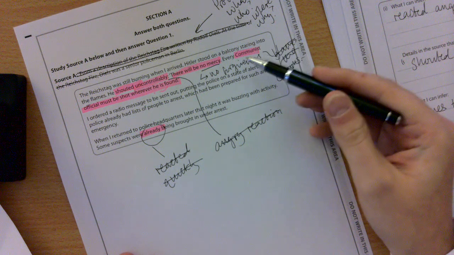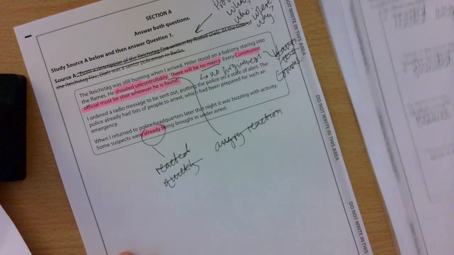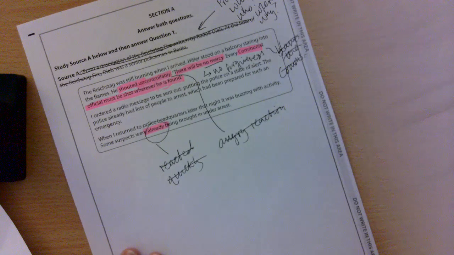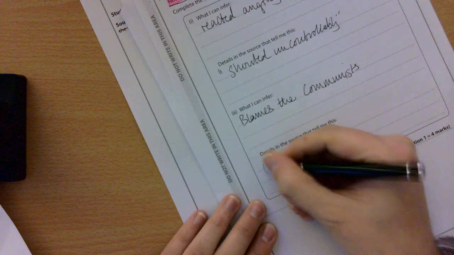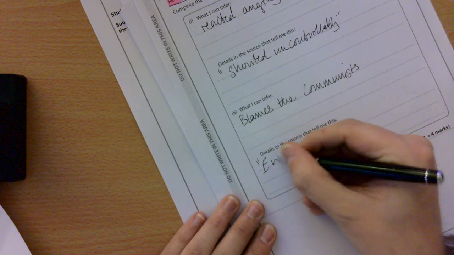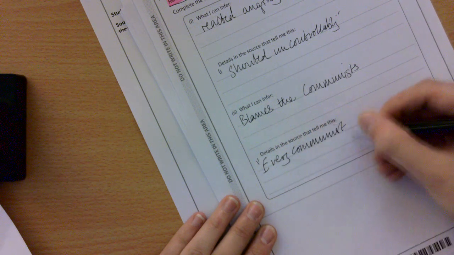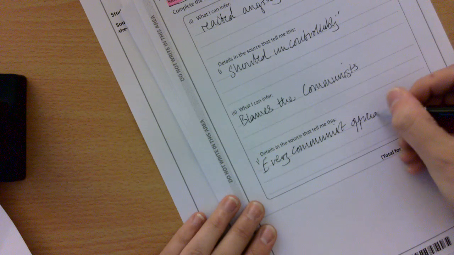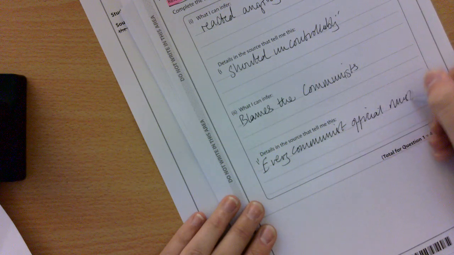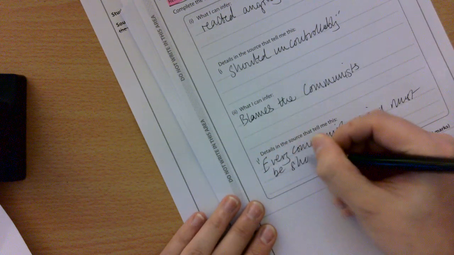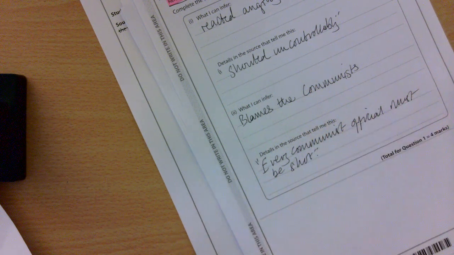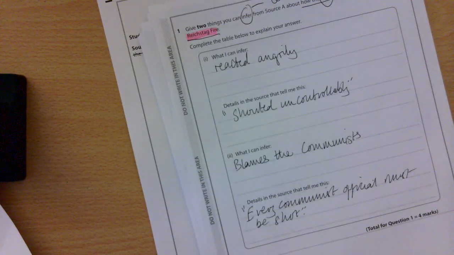Then I need to just find my highlighted part. Communist official, "every communist official must be shot." Every, quotes, "every communist official must be shot." Okay, and that's all you need to do for this first question.